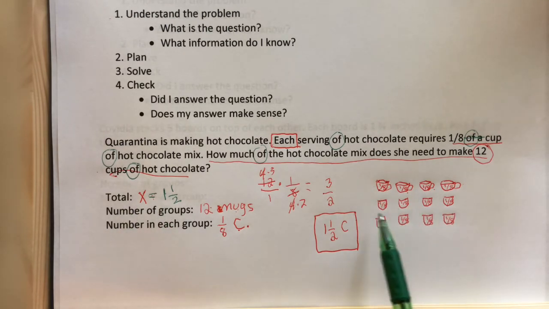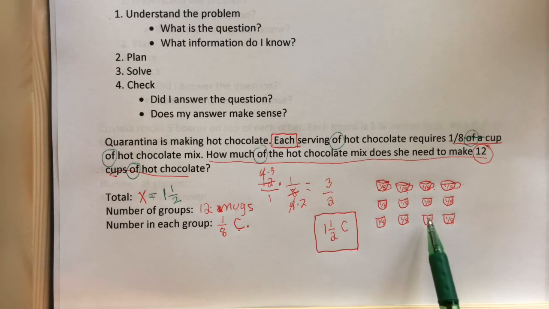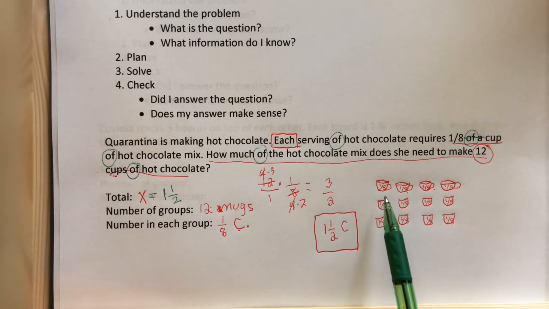Because look at this. I have 12 different groups, clearly. But it only took 1½ cups to make all of those. So don't get confused by saying the largest number is always the total. It's not that. It's what's the total amount. That's the one that's going to be your total.